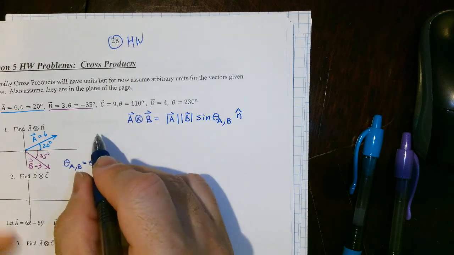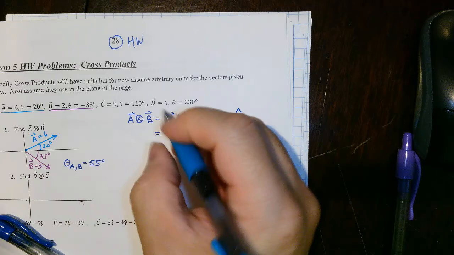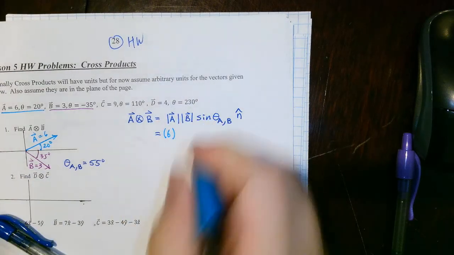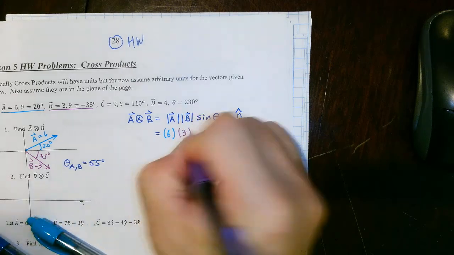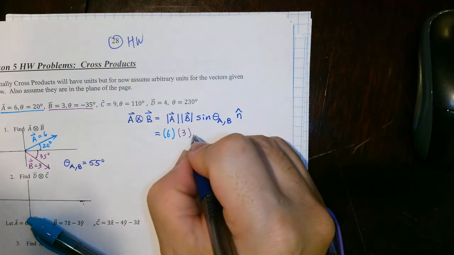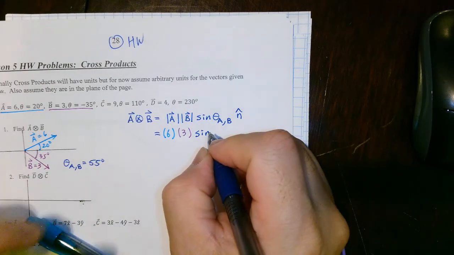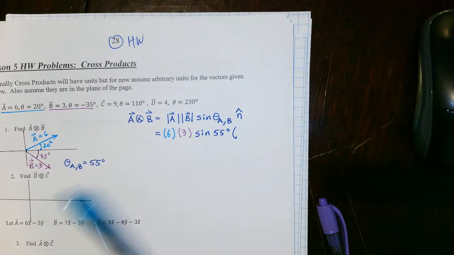So for A cross B, the magnitude of A happens to be 6, the magnitude of B happens to be 3, times sine of 55 degrees. But what is the n hat?